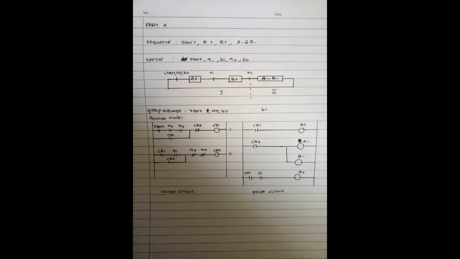For the first group, start from the push button, sensor A0, B0, normally closed relay 2 contact and normally open relay 1 contact. The relay 1 contact at the bottom acts as latching. For the second group, we have contact relay 1, sensor B1, sensor A0 and sensor B0 in normally closed state, and they are connected to relay 2. The bottom contact relay 2 is for latching purposes. That's all for the control circuit.